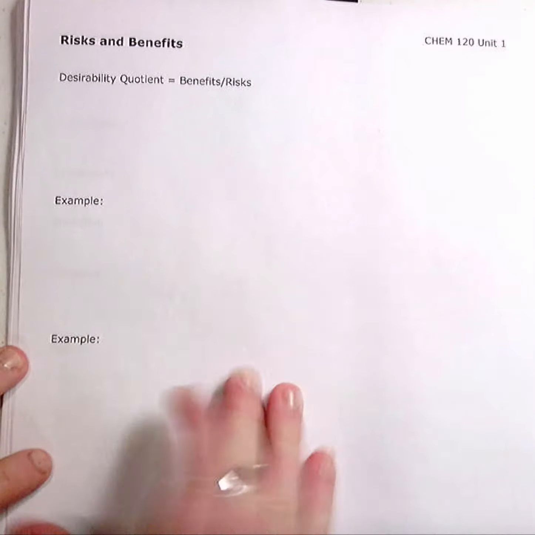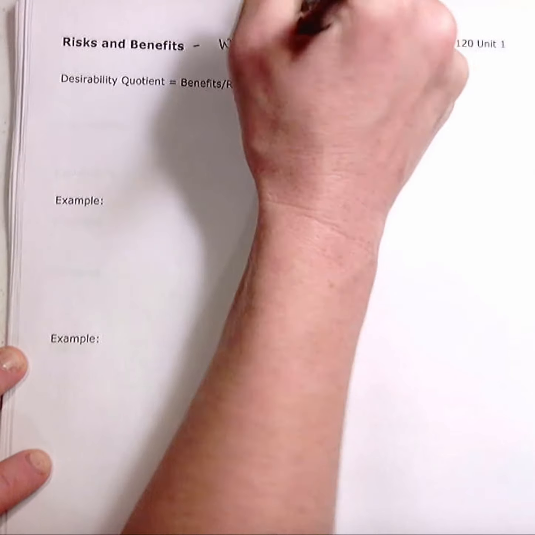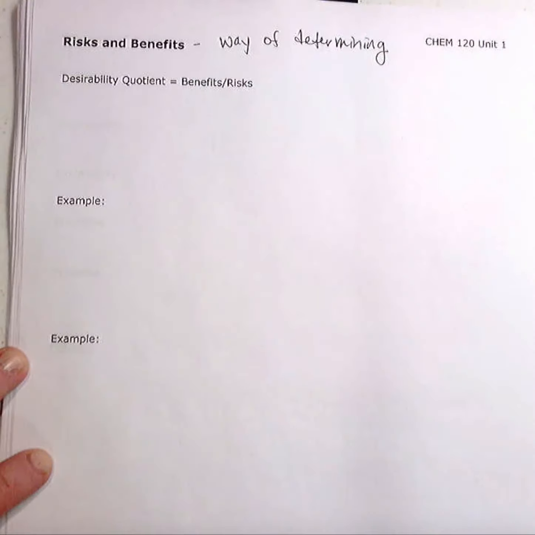So moving on, we'll talk about risk-benefit analysis. Risk-benefit analysis is a way of determining whether or not the benefits of a technological or scientific advance outweigh the risks.